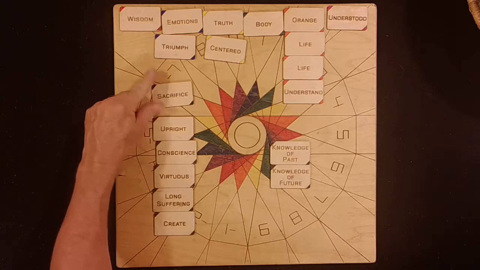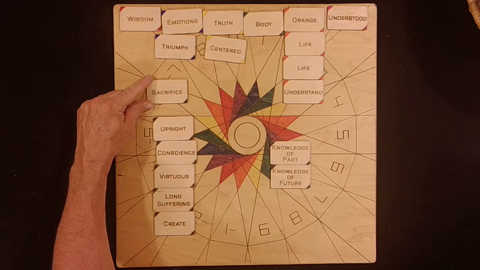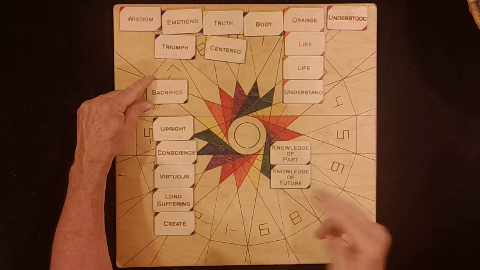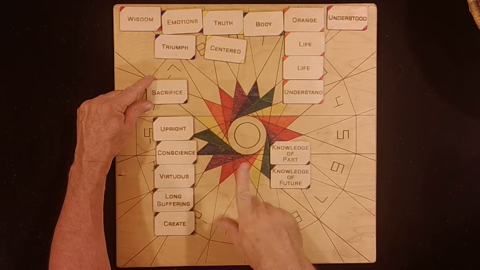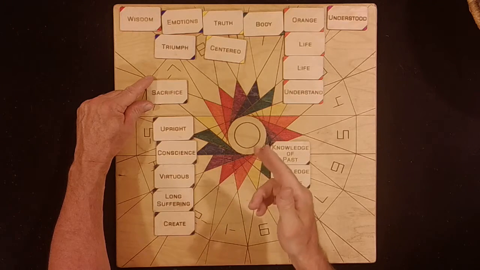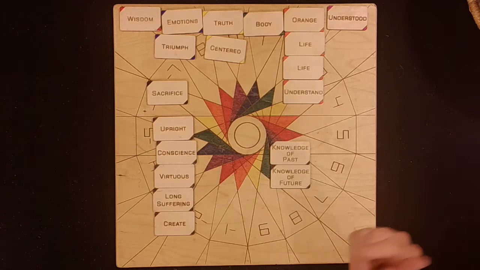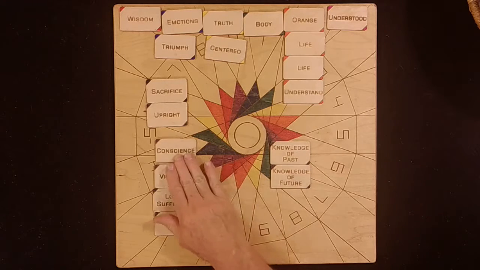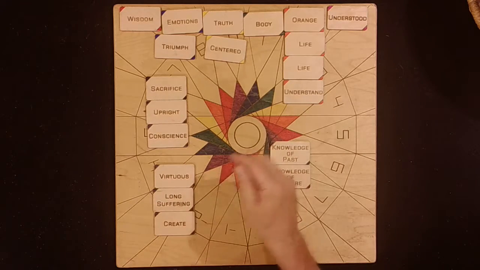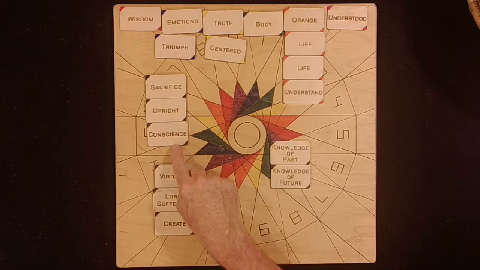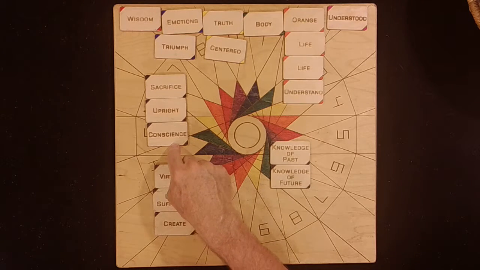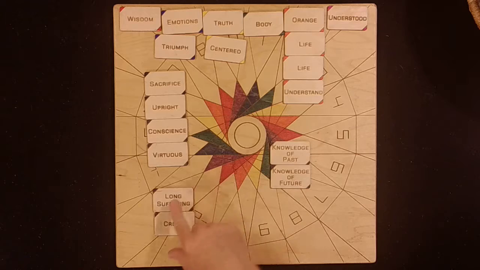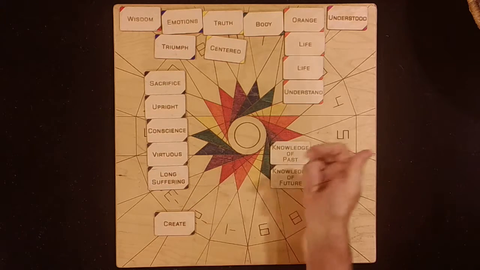It's about sacrifice. Sacrifice is connected to obedience. It's impossible to be obedient to something higher, obedient to eternal law, without sacrificing something of themselves, sacrificing their own will for a greater will. It's about upright, which is connected to being honest. It's about conscience, which is connected to a contrite spirit. This is about sensitivity to right and wrong, to light and darkness. It's about virtuous, which is connected to a pure heart. It's about long-suffering, which is connected to patience.